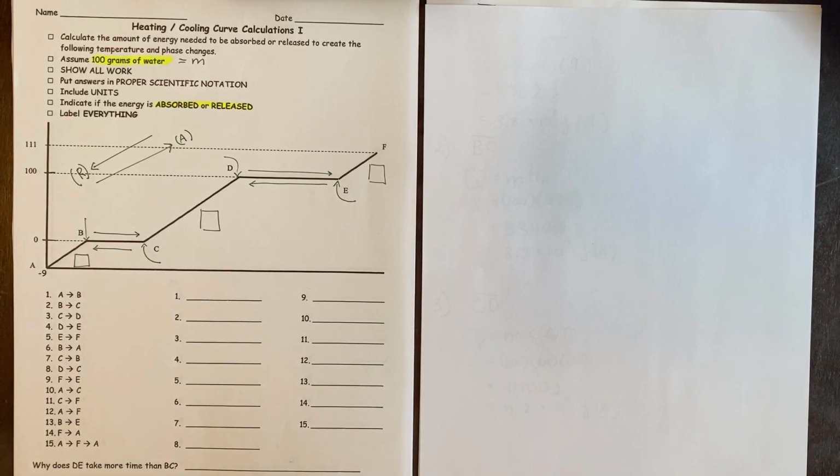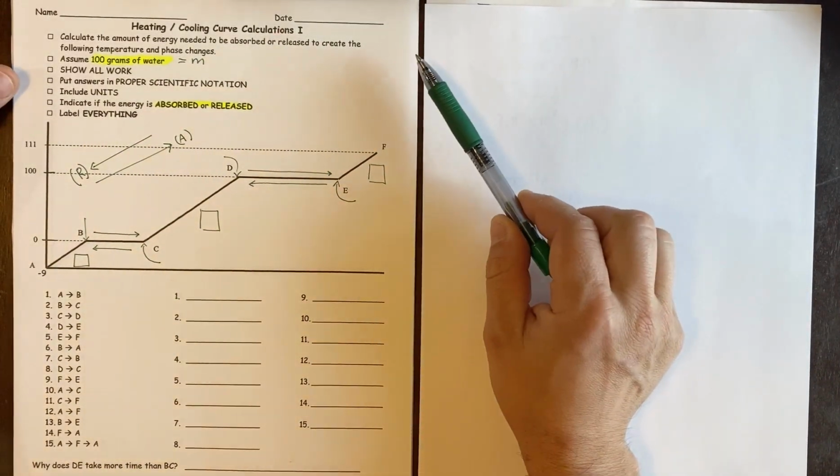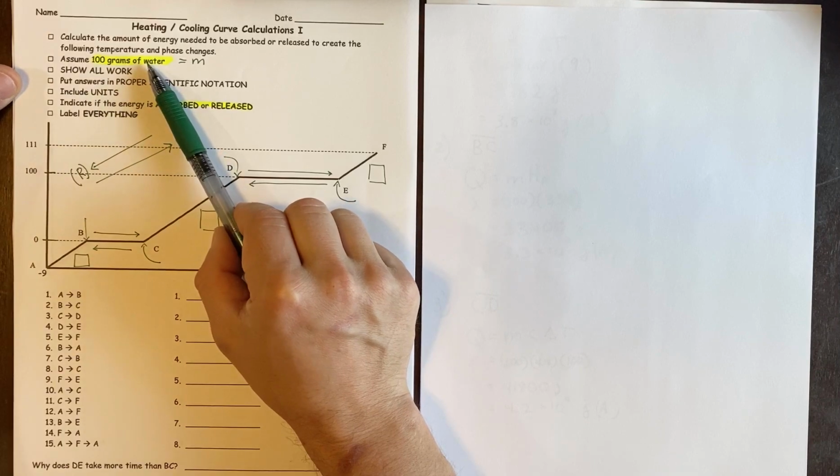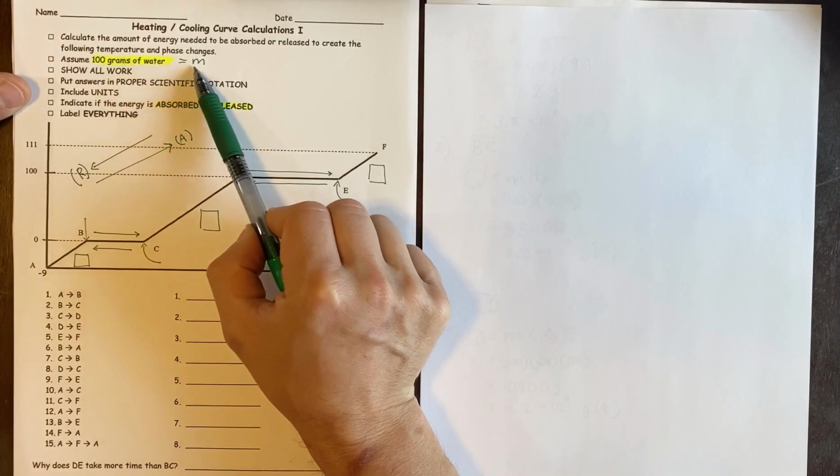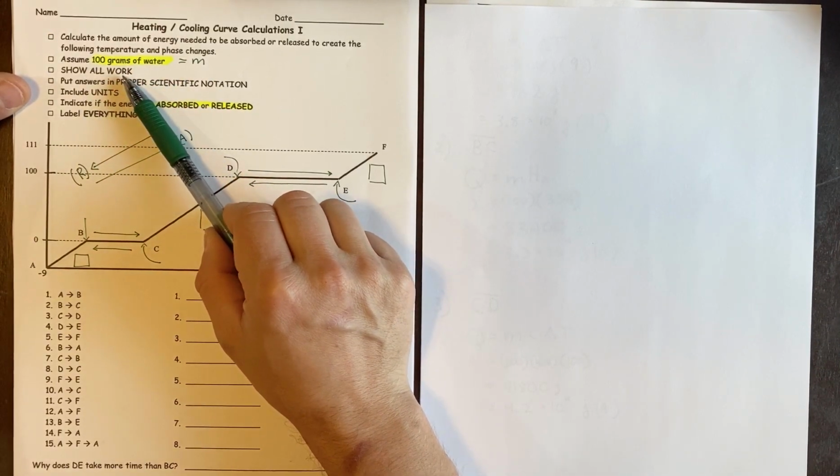In this video, we are going to be doing the first set of practice problems for our energy calculations. So on this first sheet, which is the first of several, things to remember: your mass is always going to be 100 grams for the entire sheet, so the M is always going to be 100. You have to show all work.